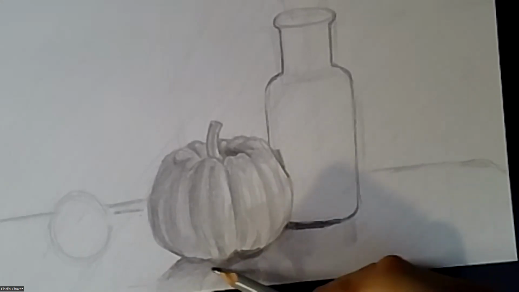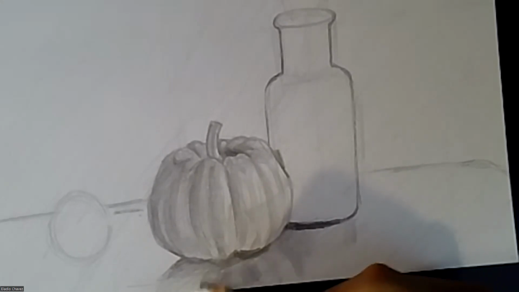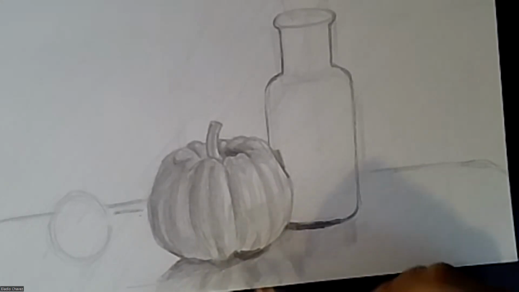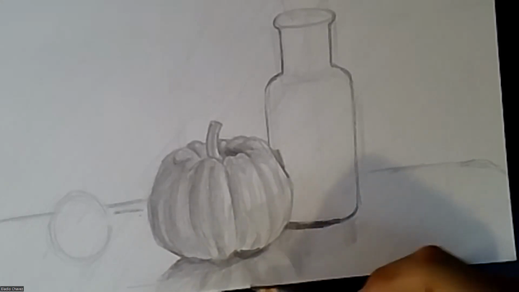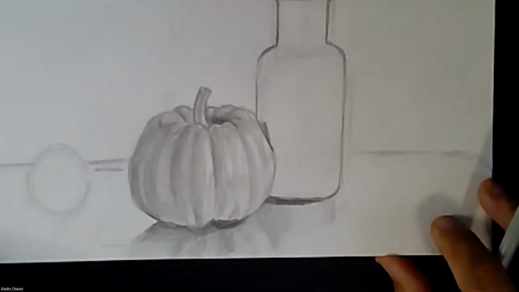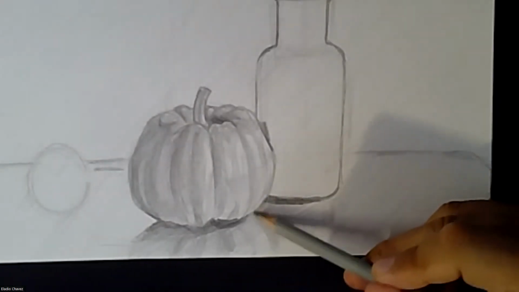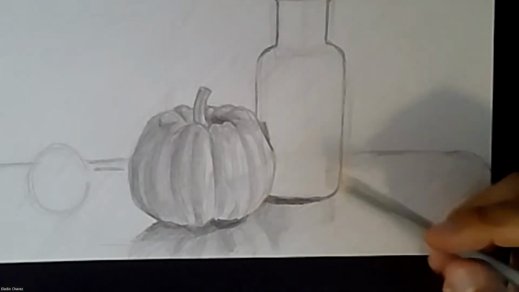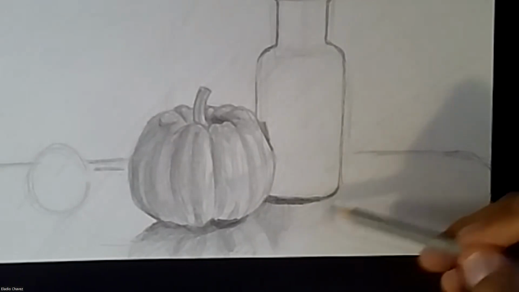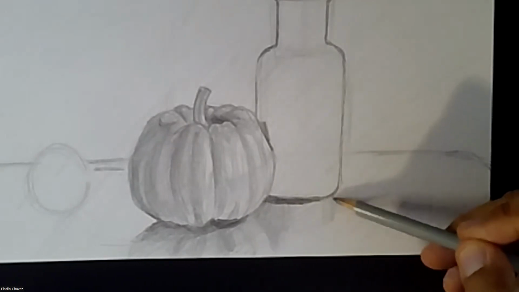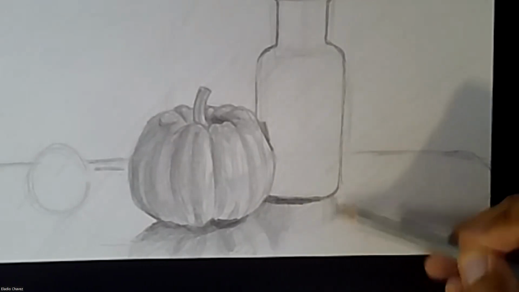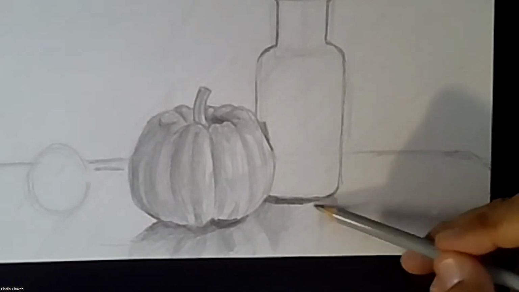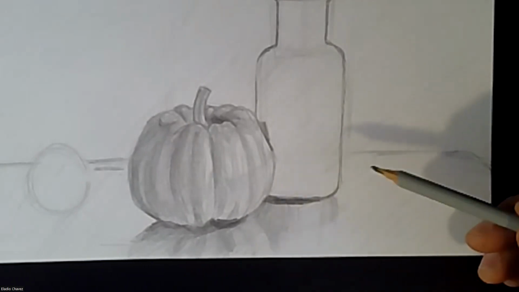You know, and just kind of echo the top slightly and really soft. It should be really soft. When I'm shading, I'm doing really tight circles to get that smooth shade as it comes down. And I'm seeing the values, the lights and the darks. There we go. Right in there. And the reflection of the bottle kind of fades out as it comes down.